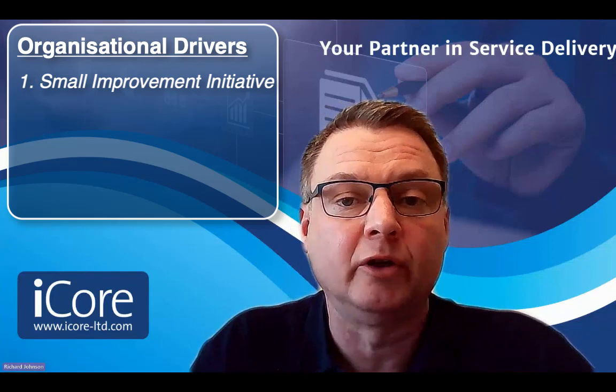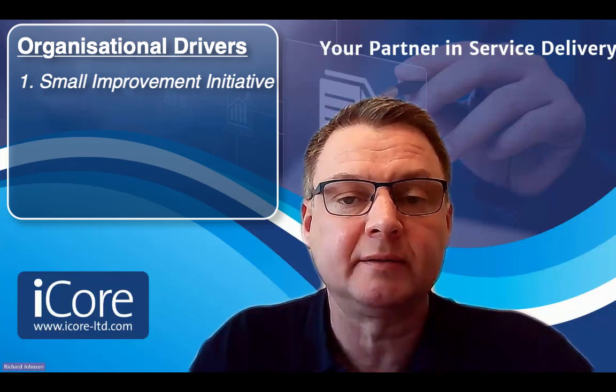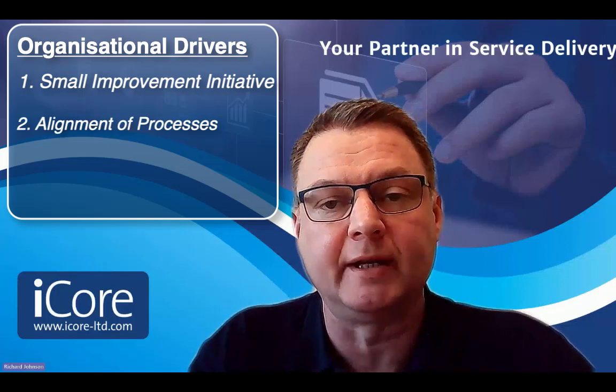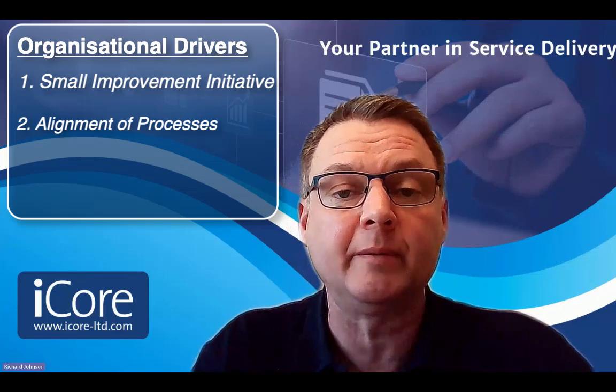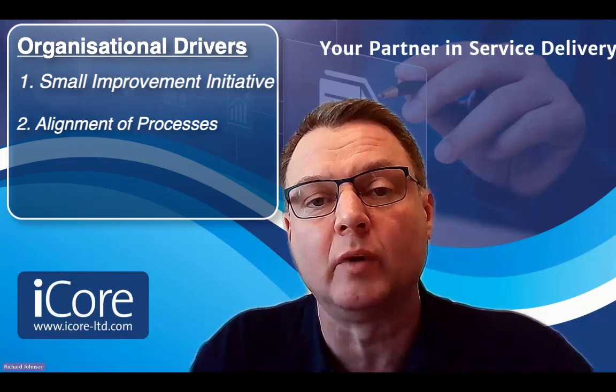The second driver could be around alignment of processes. So, for example, if an organisation is using traditional ITSM processes such as ITIL, there may be a drive to align those processes with Agile and DevOps ways of working.